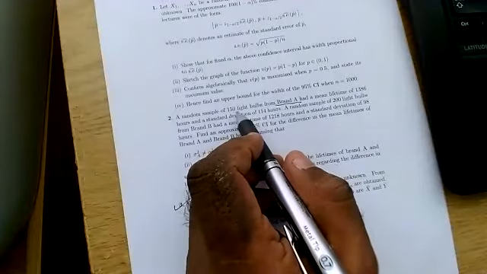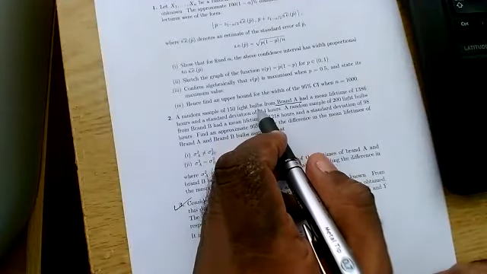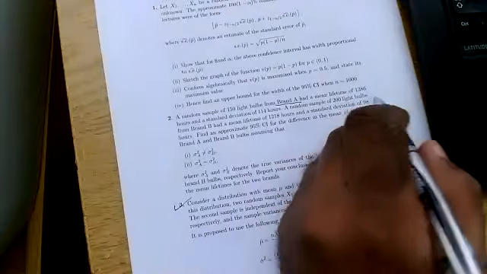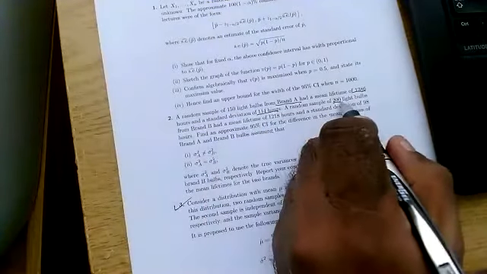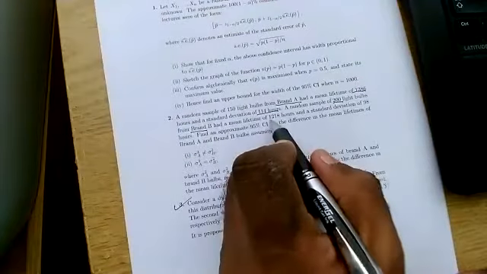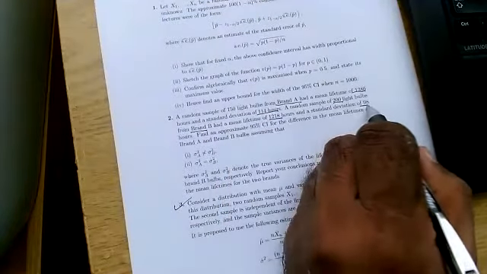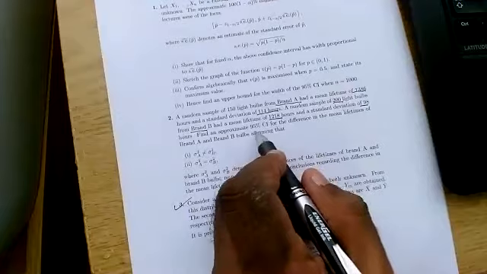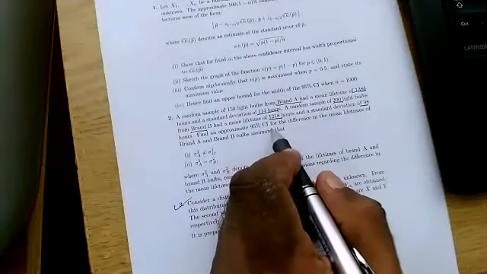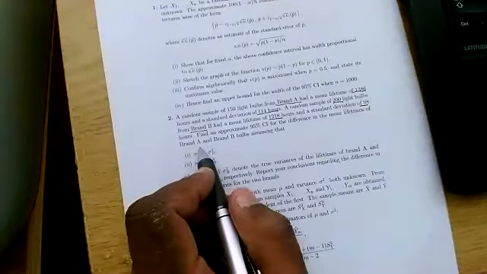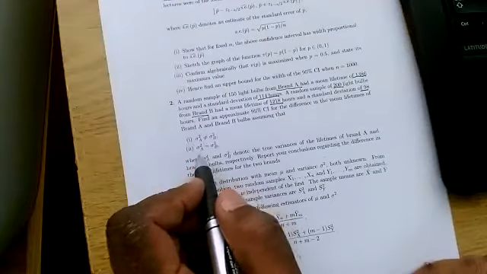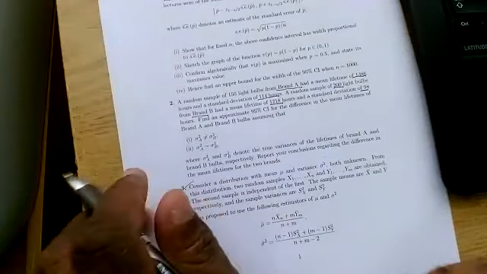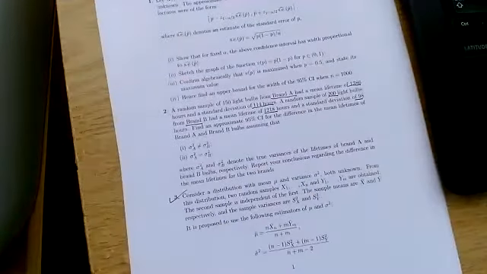There are 150 bulbs of brand A that had a mean lifetime of this much and a standard deviation of this much, and 200 bulbs of brand B, with a mean lifetime of this much and standard deviation of this much. Find an approximate 95% confidence interval for the differences in mean lifetimes, assuming this and this. Okay, let's see how we can do this.